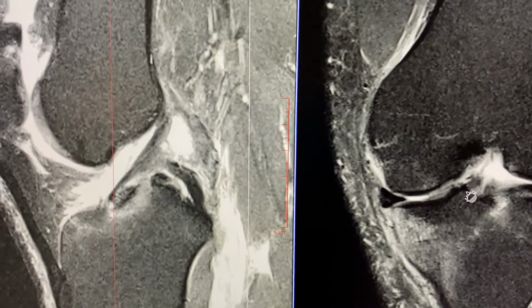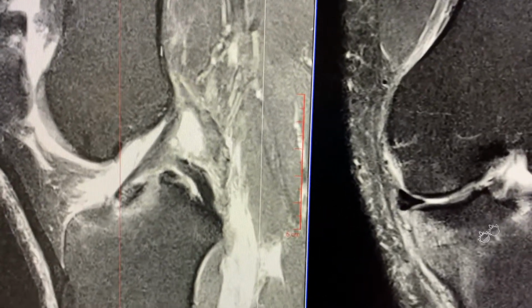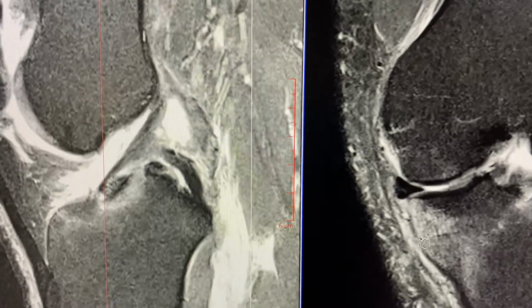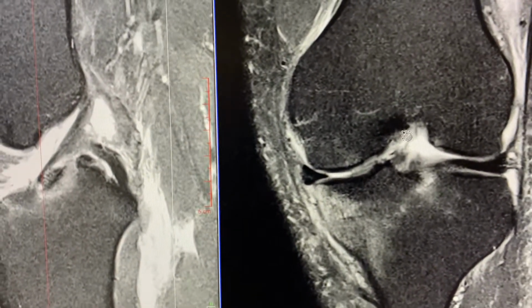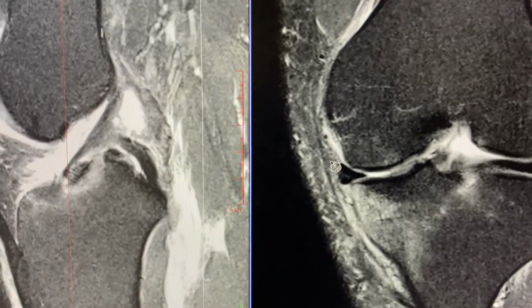It's Dr. Mora. I just want to show you what a root tear looks like on an MRI. Hopefully this will help you identify these tears, which are often missed even by experienced radiologists. It starts out by knowing the history.